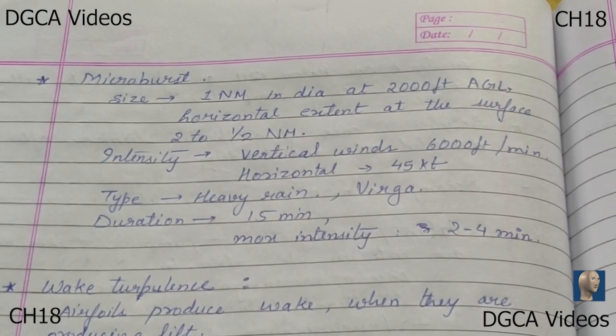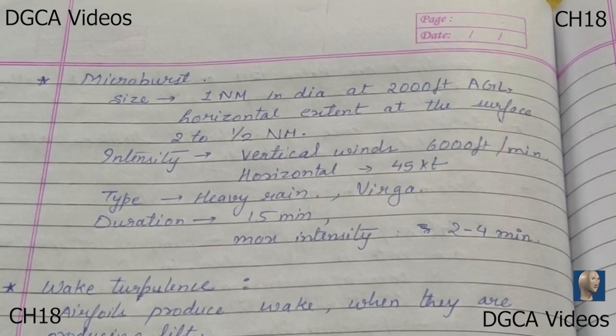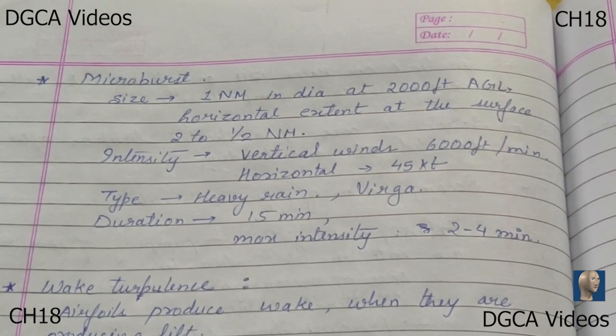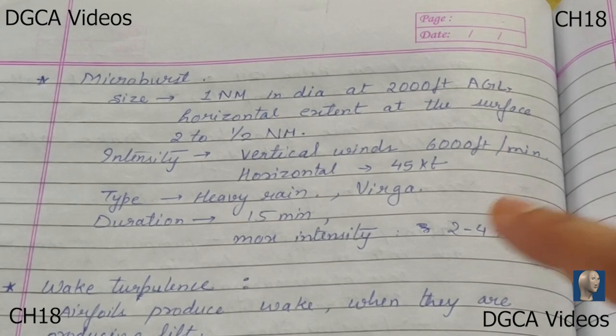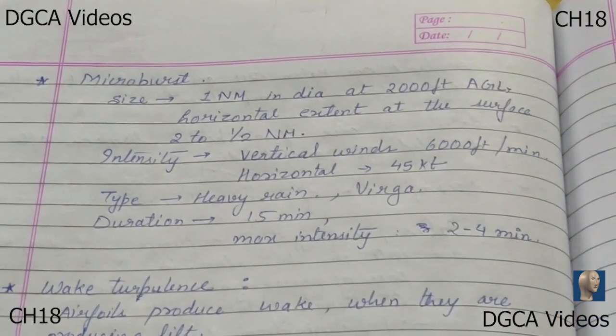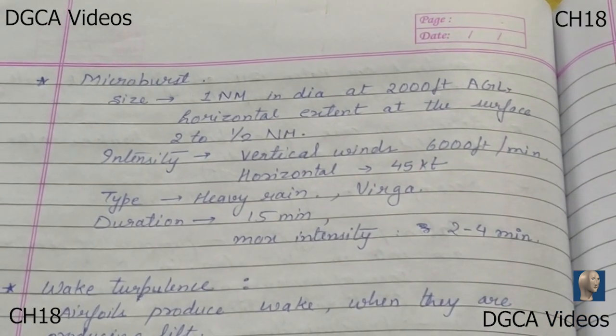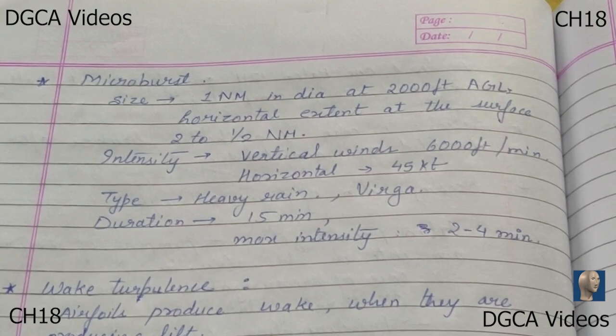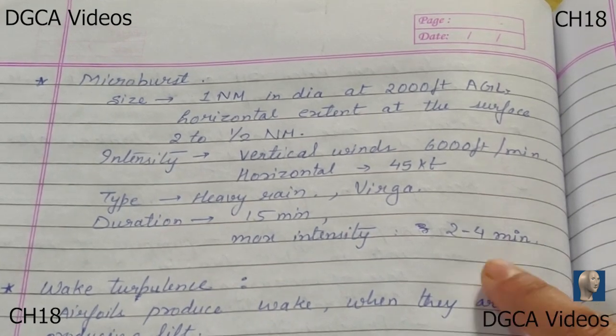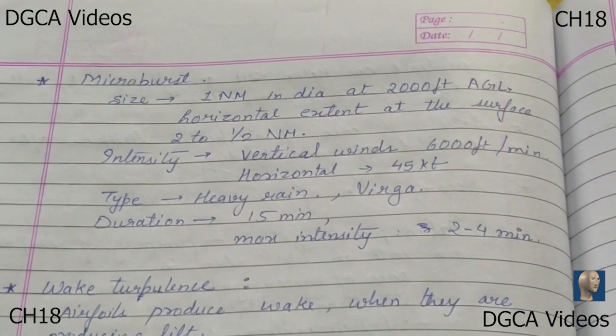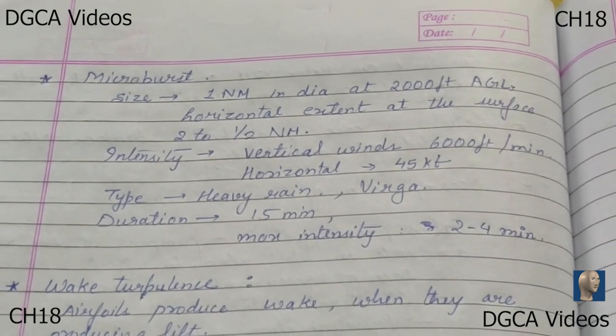Type. Heavy rain occurs in areas where the air is very humid, however in drier areas falling raindrops may evaporate before reaching the ground, which is known as virga. And then we come to duration. It may last about 15 minutes or so, but the maximum intensity lasts only 2 to 4 minutes. So I'll show you a picture.